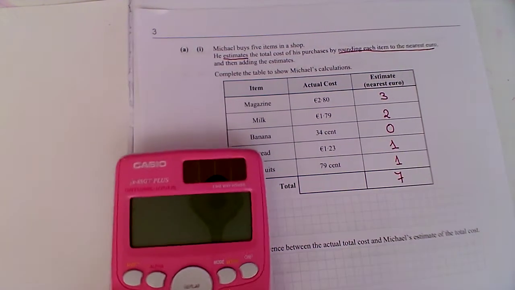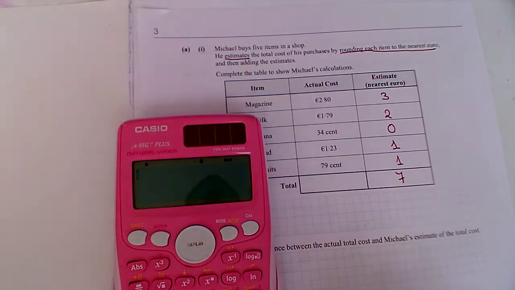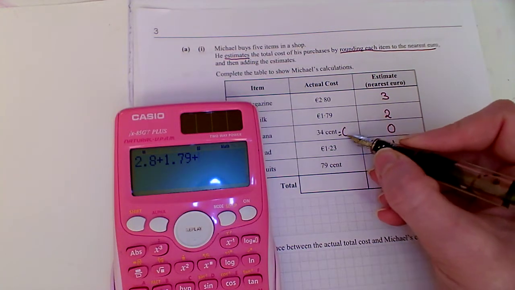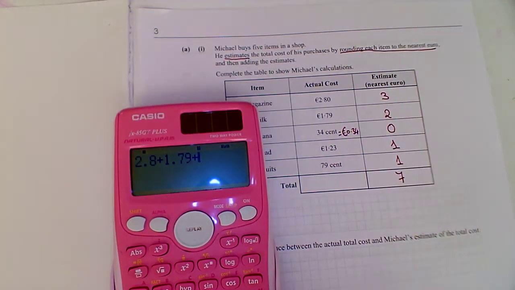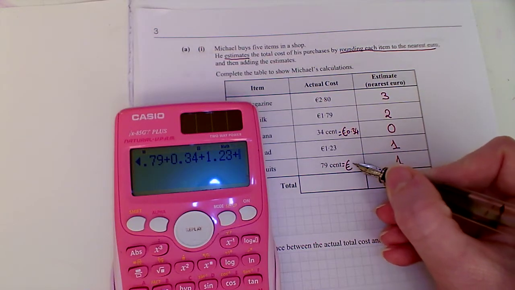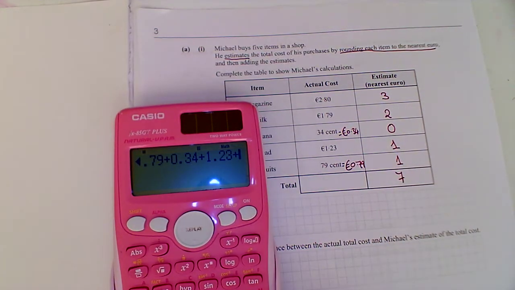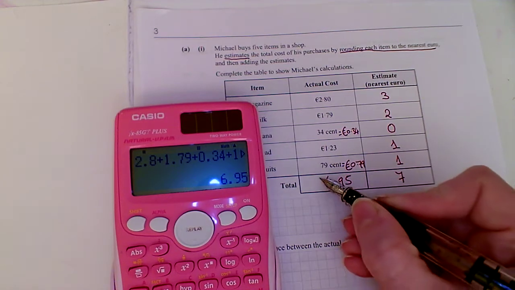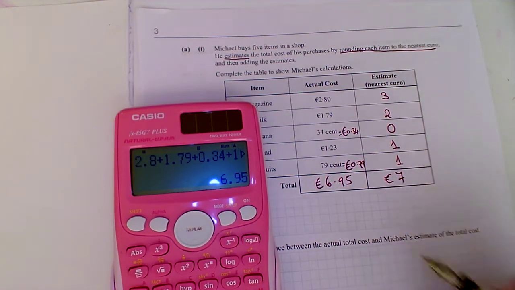Now we're going to find the actual cost as well, and let's use the calculator to do that. So 2.80 plus 1.79 plus 34 cents. Let's write it as a decimal. 0.34 plus 1.23, 79 cents. Let's write that as a decimal as well. 0.79. And so his total spend was €6.95. That was a pretty good estimate.